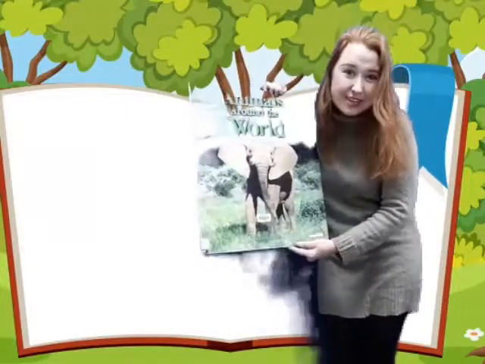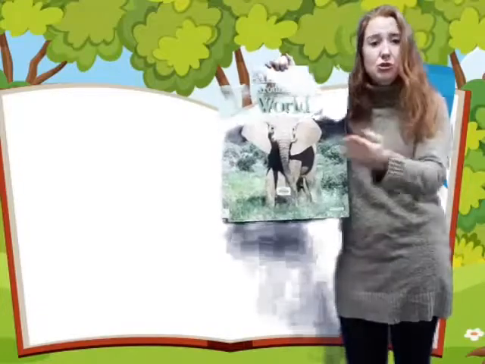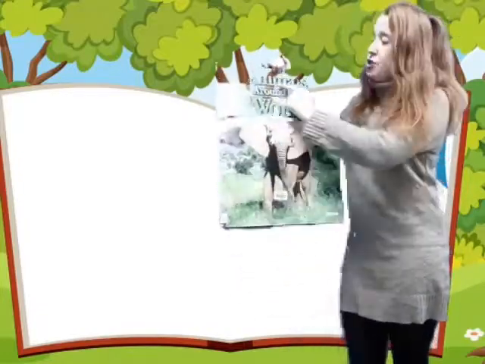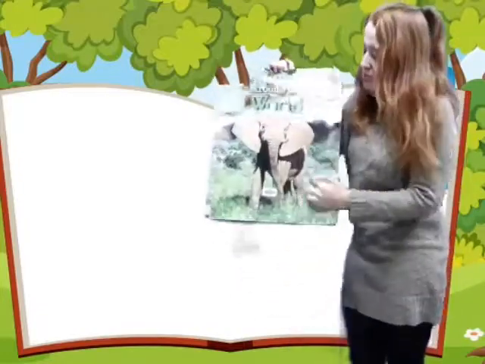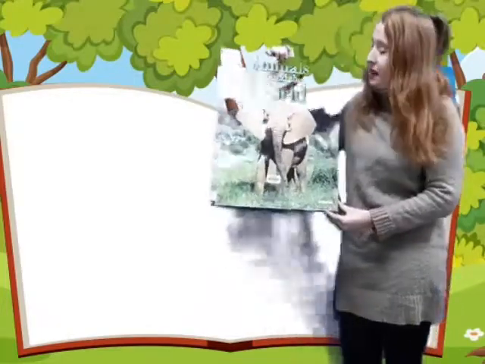Am I right, children? No. What is the story about? What do you think the story is about? Yes, you can see the word animals and you can see a very big picture of an elephant. So maybe this story is about animals.